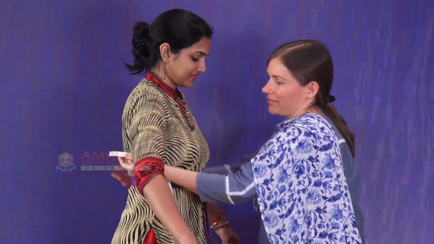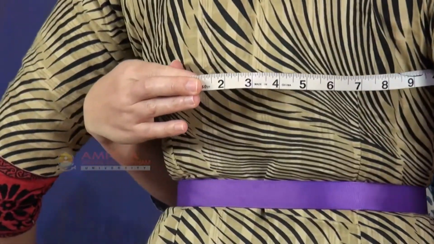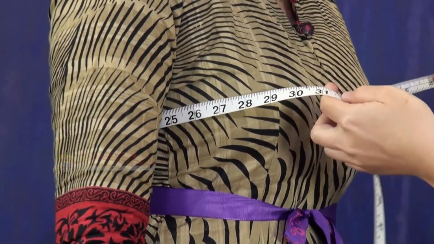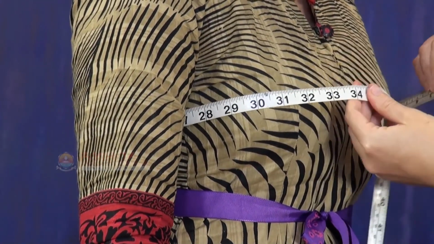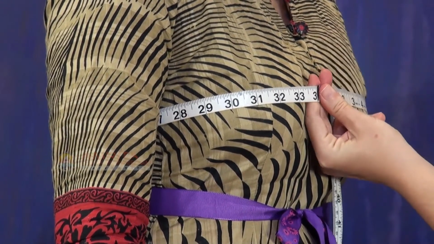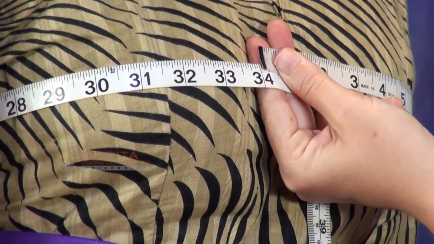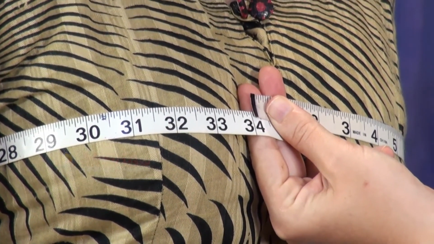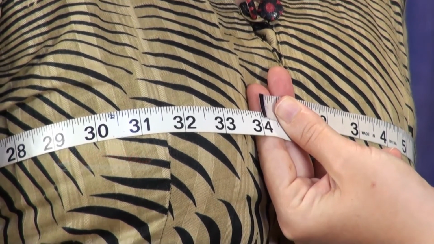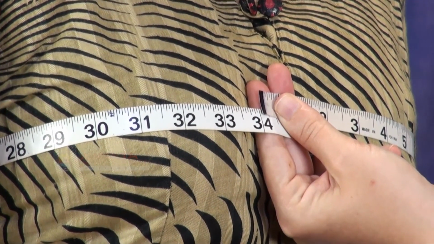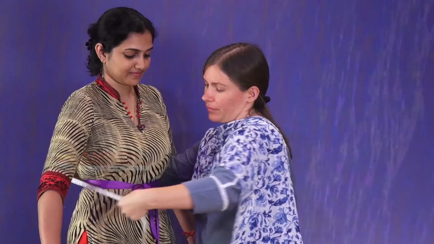We will first measure the bust circumference. The bust circumference is measured at the height of the bust horizontally around the body, keeping 2 fingers between the measuring tape and the body. Pass the tape around the body from the back and then bring it to the front, making sure to bring it over the tip of the bust. The bust circumference is 34 inches in our case.